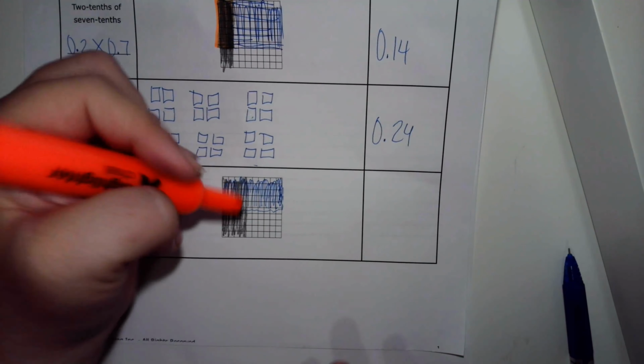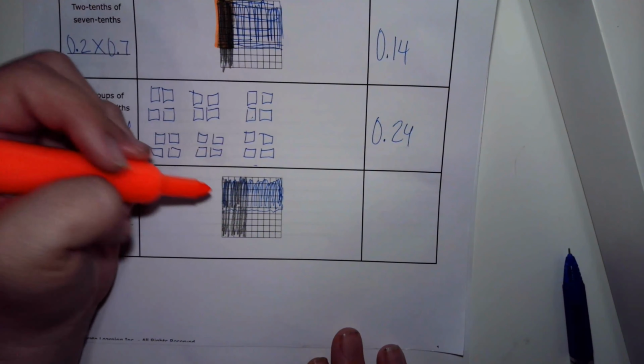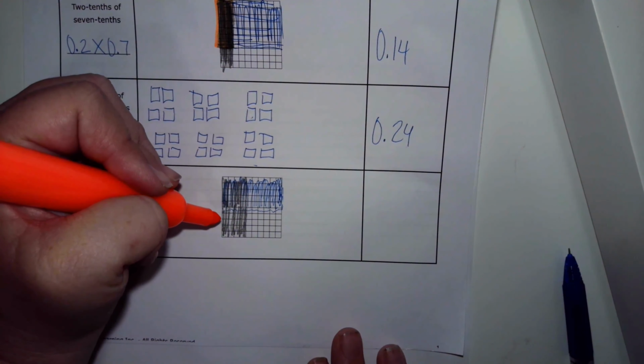And that sweet spot is, where do they overlap? Right here. All of those, okay? And if I counted it, I would count 4, 8, 12, 16, 20, 24. 24 hundredths. That's my overlap, and that's what matters. Just like up here, this is my overlap. All right?